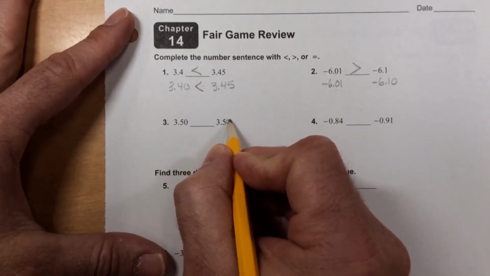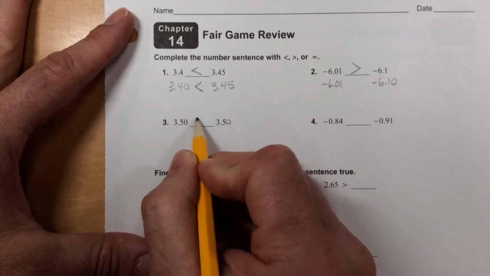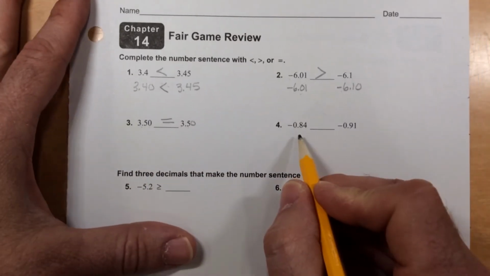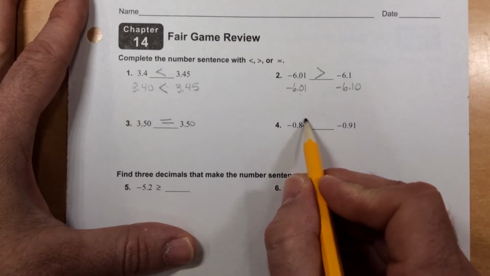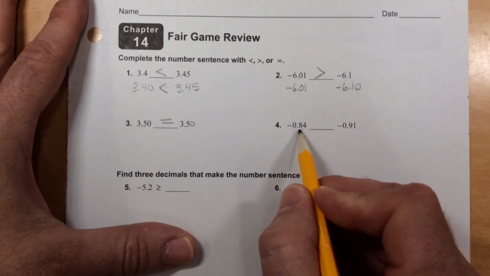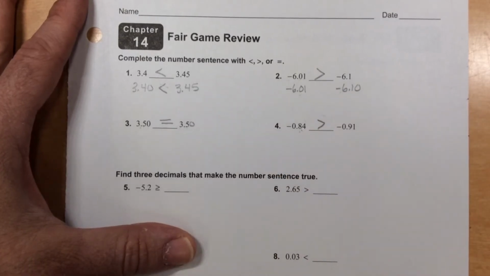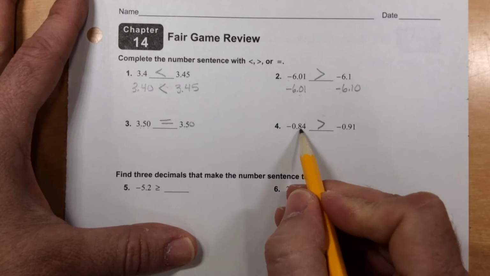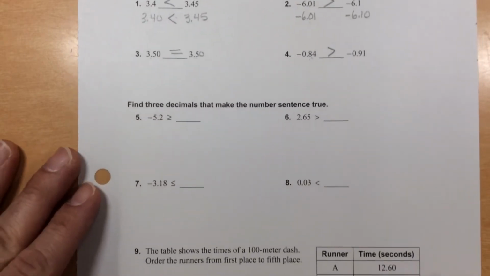Number 3 down here. Let's annex a 0 right here and look at 3.50. 3.5 would be a 0. Those are equal. And here, this negative number has a smaller absolute value, which makes it closer to 0, which makes it the greater of the two numbers. And that one's nice and easy because they already both go to the hundredths place, and the number in the tenths place is different, so we can make our decision right away.